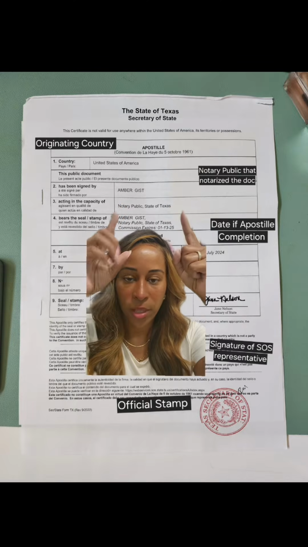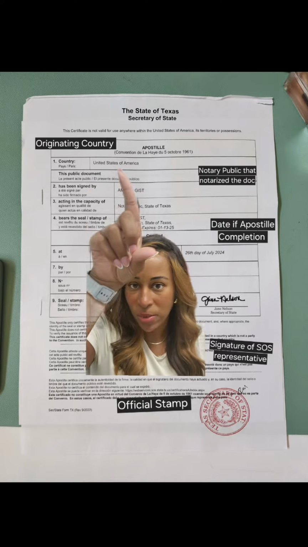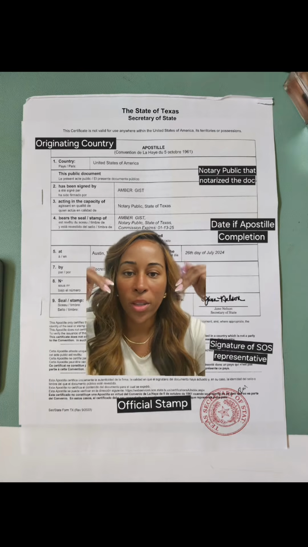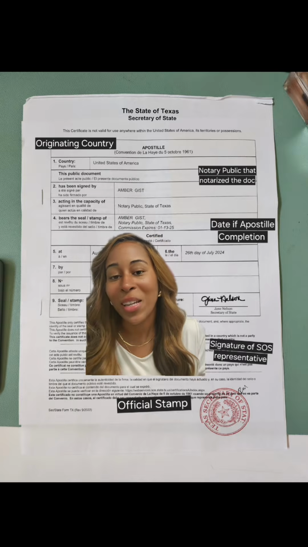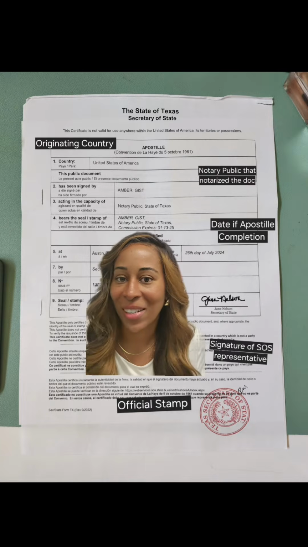So we've got the title at the top from the Secretary of State, original apostille. We've got line number 1, which is right here, the country of origin, United States of America. And at the very top, I want you to read that little disclaimer, okay? And I'll read it for you. It says, this certificate is not valid for use anywhere within the United States. Because why? An apostille that we do in the United States is for use in a foreign country. That means any country outside of the United States.